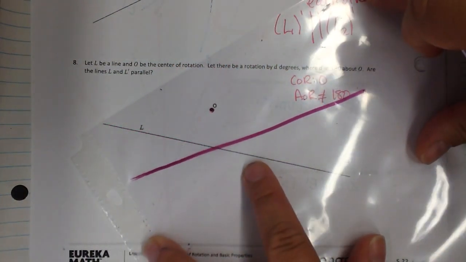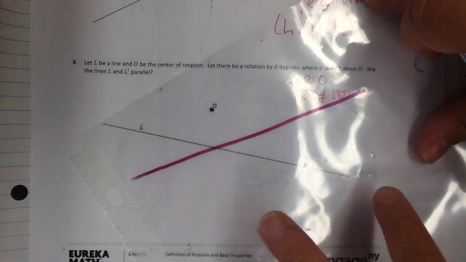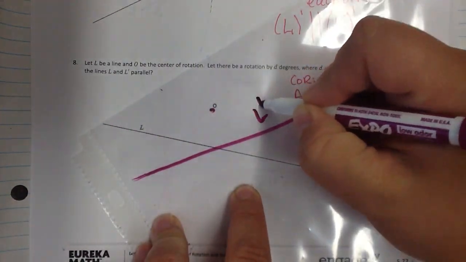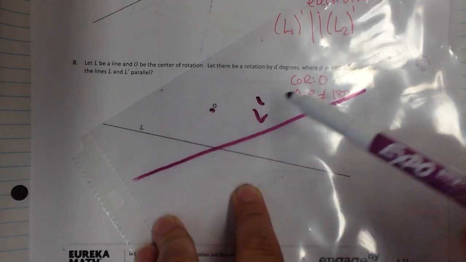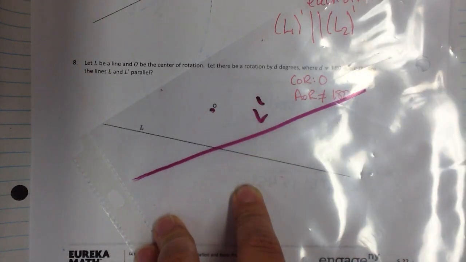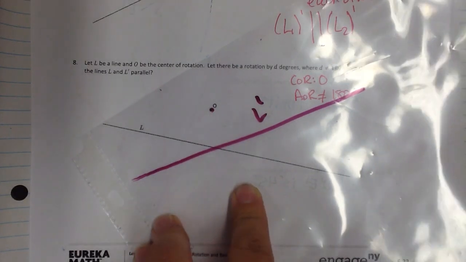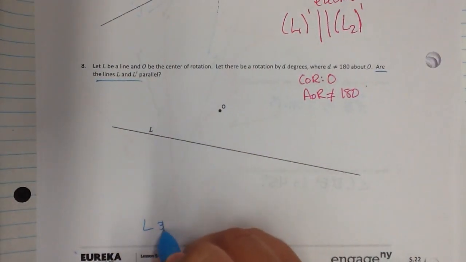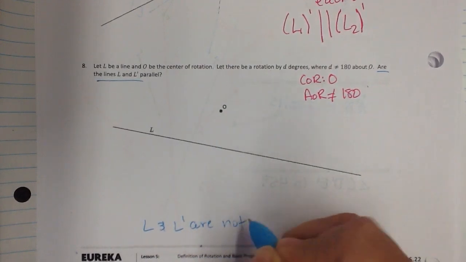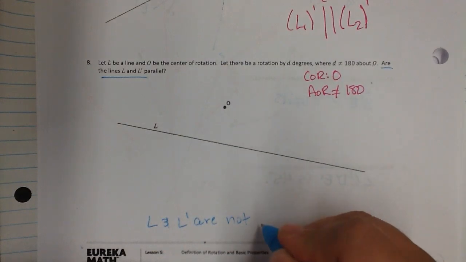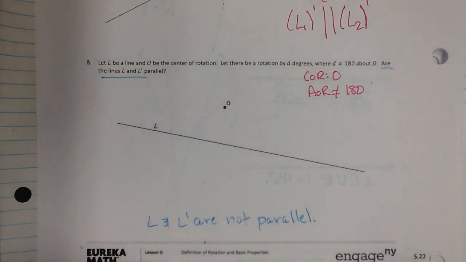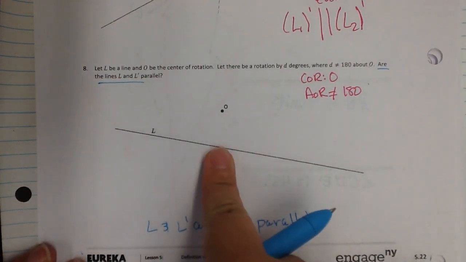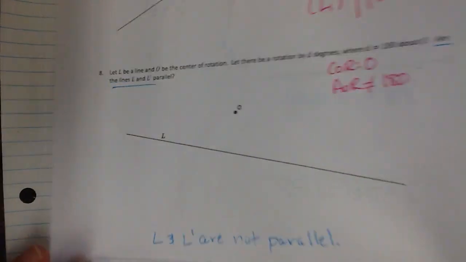I'm just going to rotate it something. If I rotate it like that, this is what it would look like. You can rotate it however you want to. This is just an example. So this would be L, and this would be L prime. Make sure you label them. Okay. Are those two lines parallel is what the question is asking. No. L and L prime are not parallel. Alright, so make sure you go back and you draw this on your own for 7 and 8. Make sure you draw them.